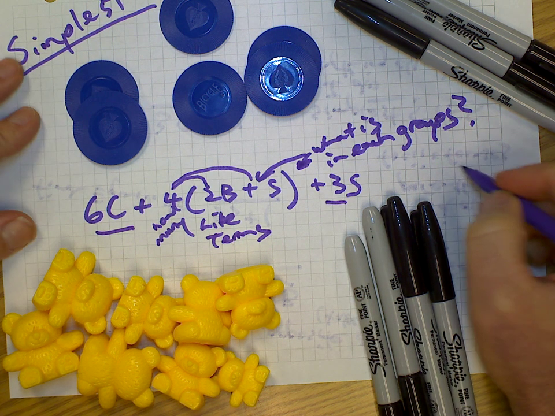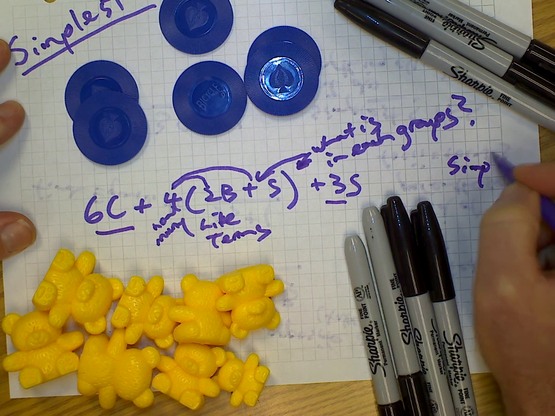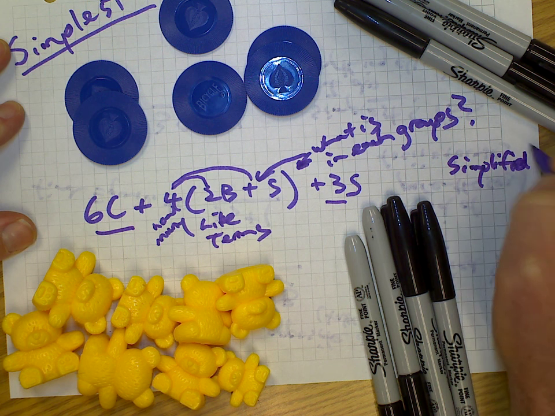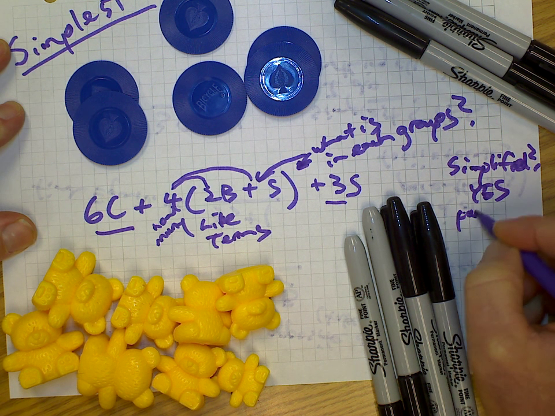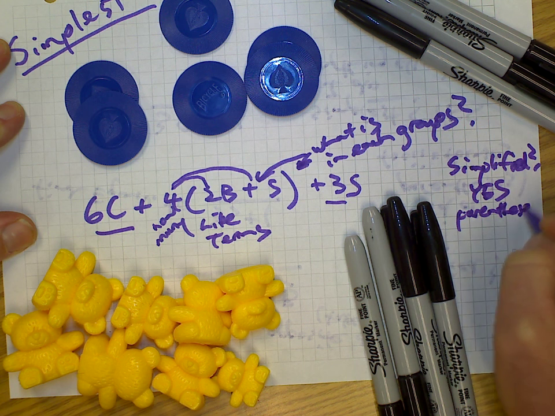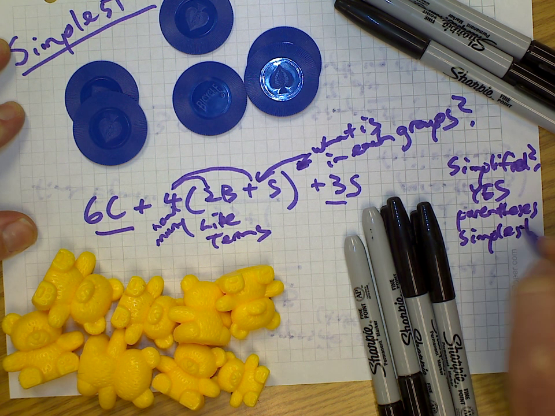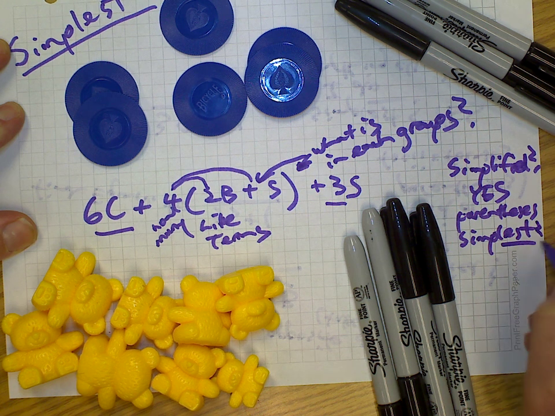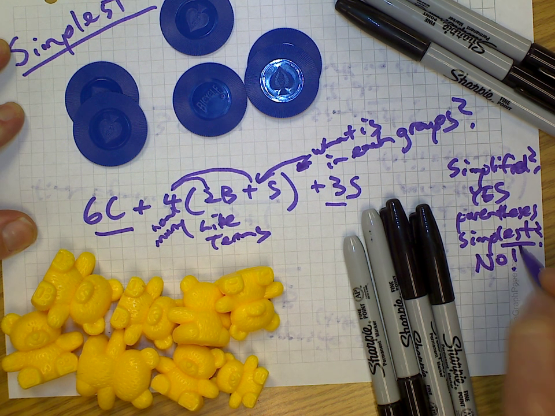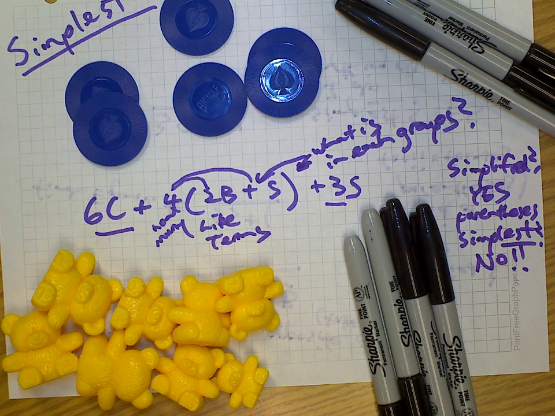Question: is this simplified? Yes, it is. Why? Because I dealt with the parentheses. Next question: is it simplest? Meaning, can I do more? It is not simplest. I need to do more.